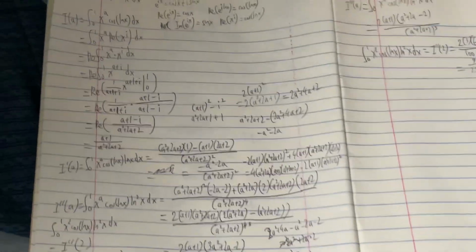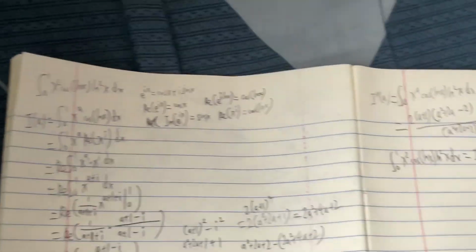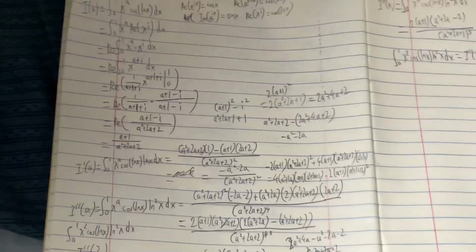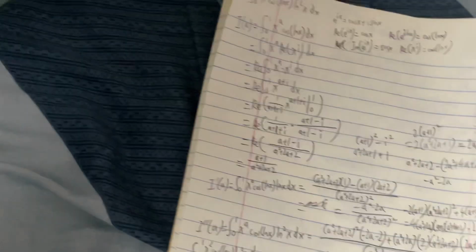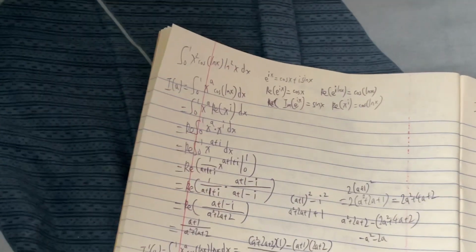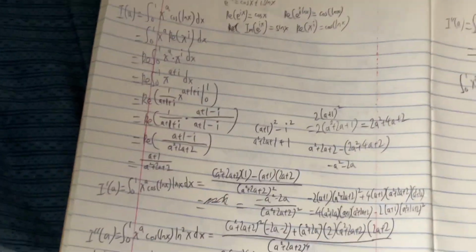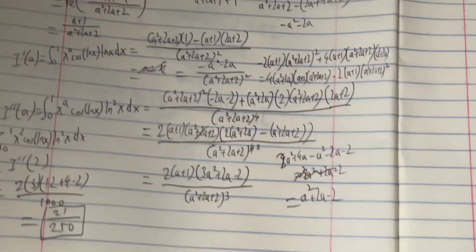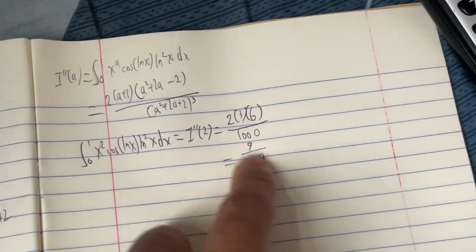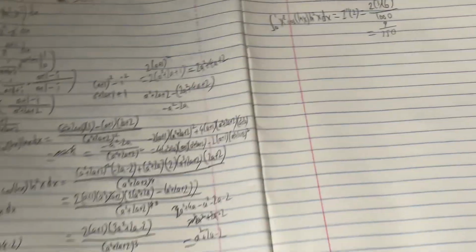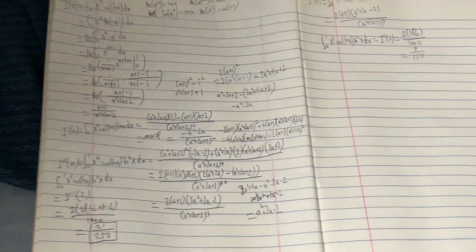So whenever you are going to do some Feynman's technique questions, or you are going to do derivative questions in your test or exam, you need to be extremely careful, because you just get a different result, 21 over 250 and 9 over 250. Yes, be really careful.